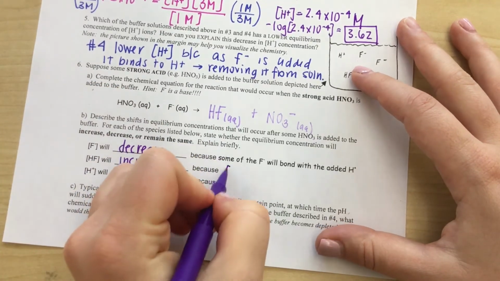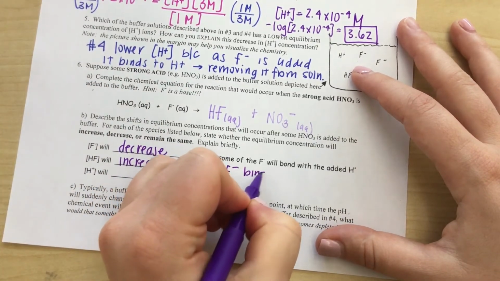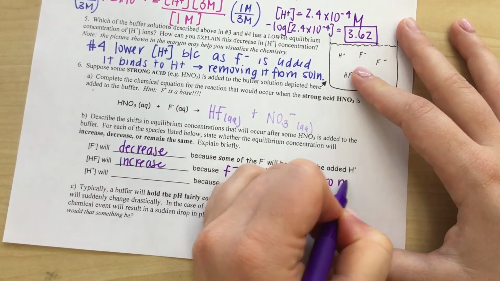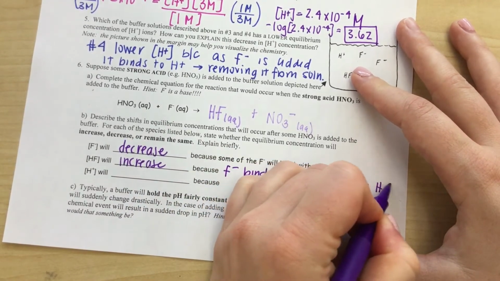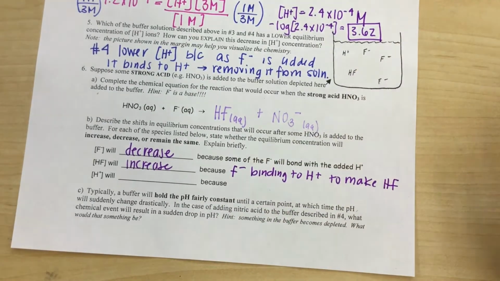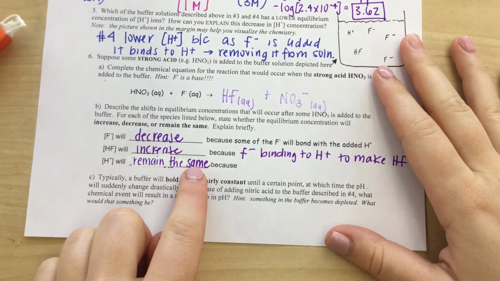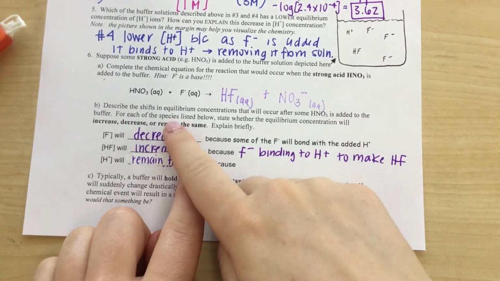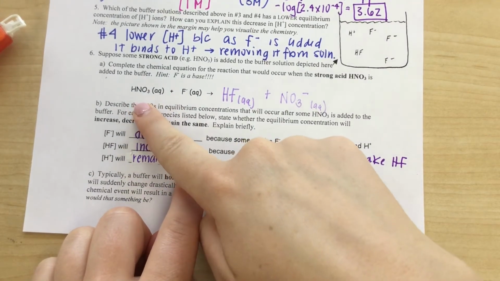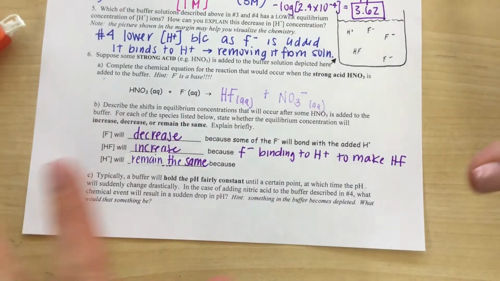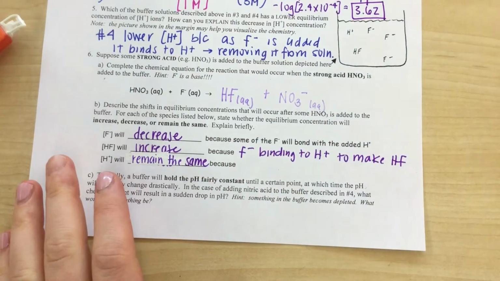Again, because F- is binding to H+ to make HF. So we're going to increase the amount of HF we have. H+ in solution will remain the same because as HNO3, as nitric acid is added, it will bind to the F-. But the original amount of H+ that was in solution will remain the same.